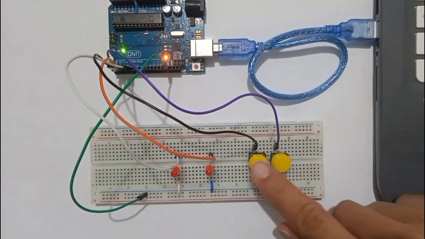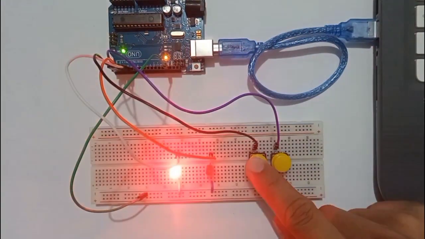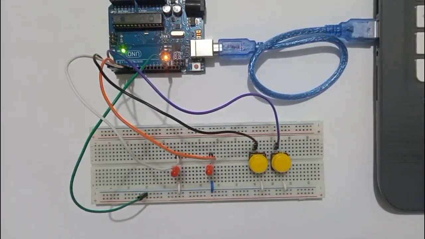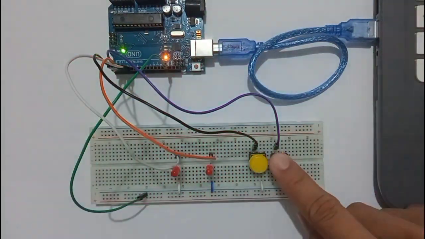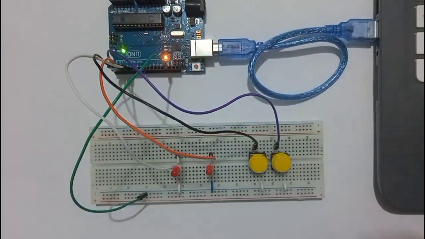Pressing switch 1 will make the two LEDs blink alternately. Pressing switch 2 will make the two LEDs blink together simultaneously. And that's it for our tutorial session in Arduino IDE installation.